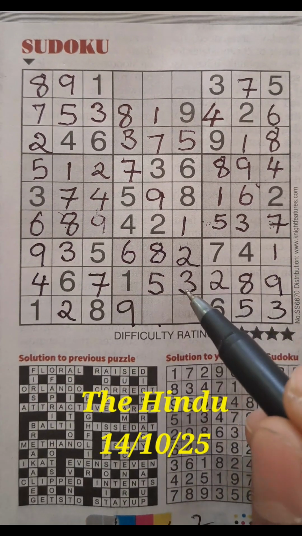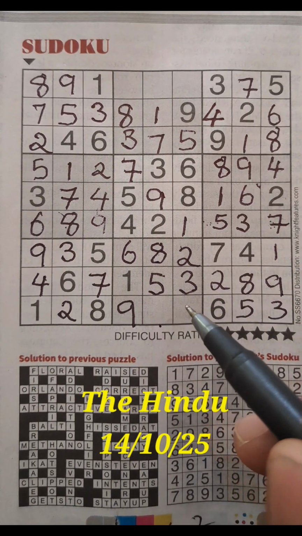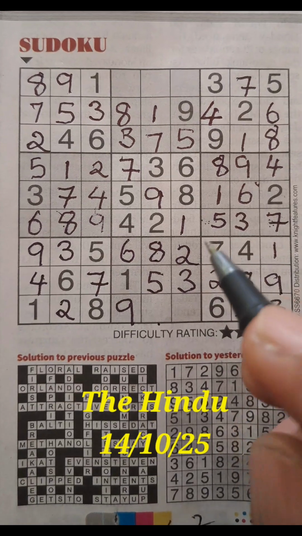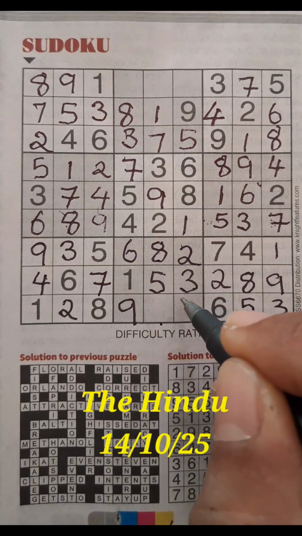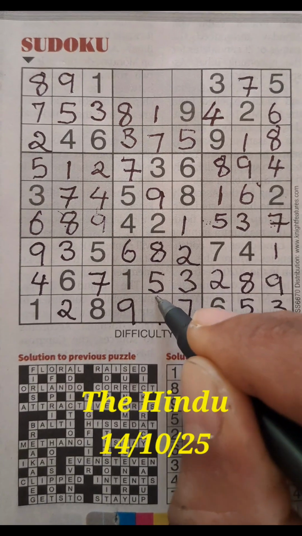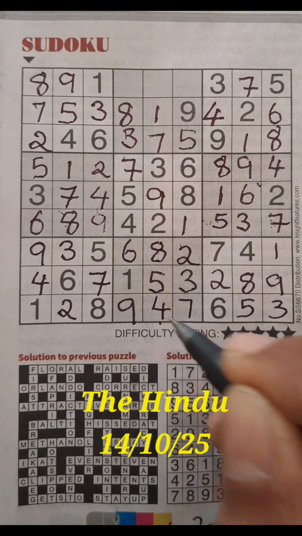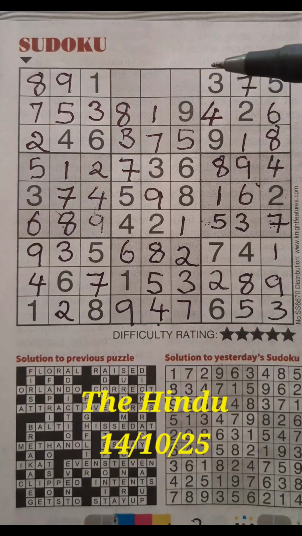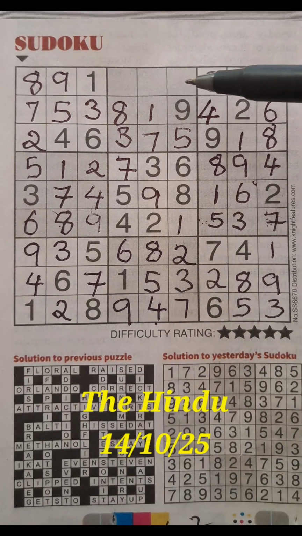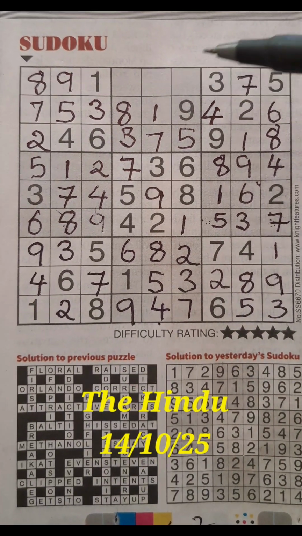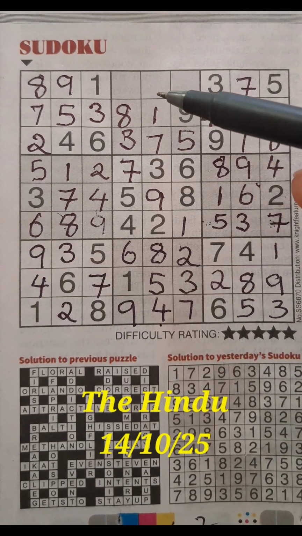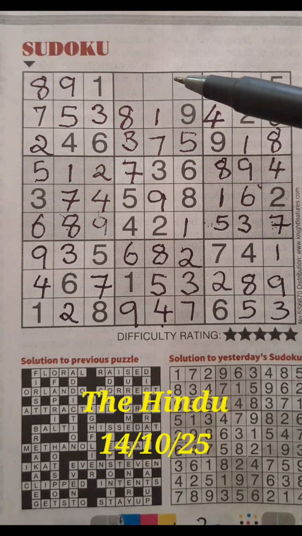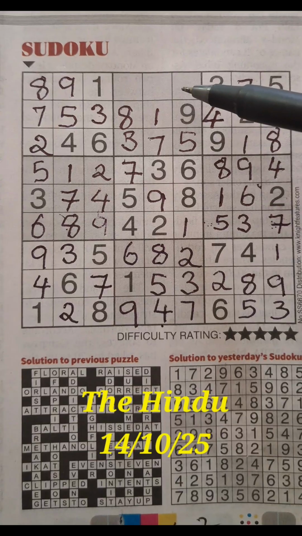Now 1, 2, 3, 4 and 7 are the missing numbers. 7 we already have here, so 7 will find its place over here, and 4 will find its place over here. Now we just have left with these 3 boxes, so we just need to identify the missing numbers. So 2, 4 and 6 are the missing numbers.